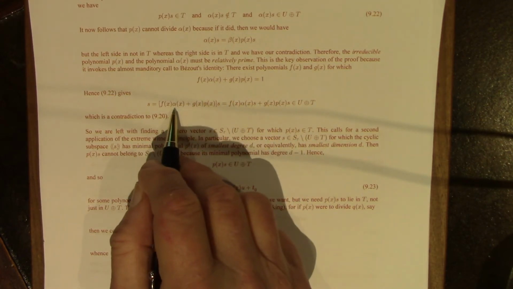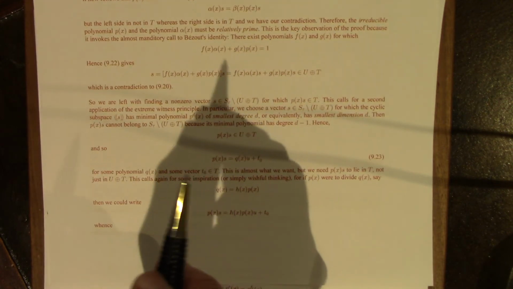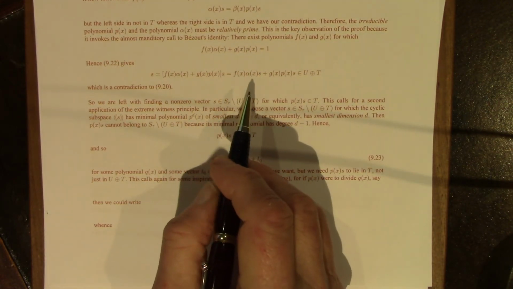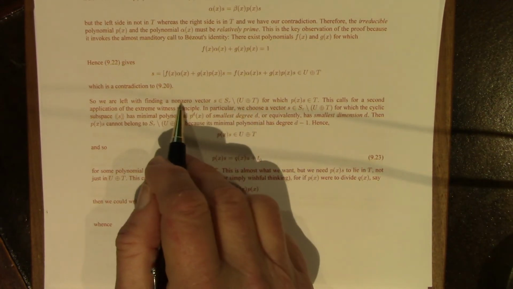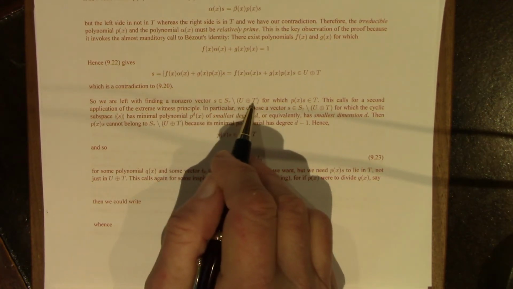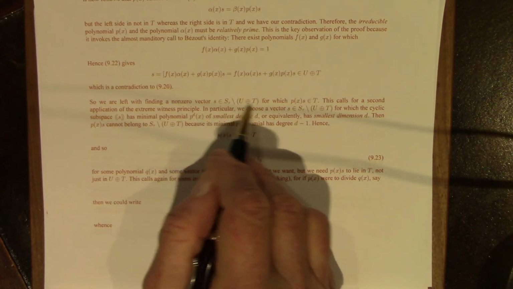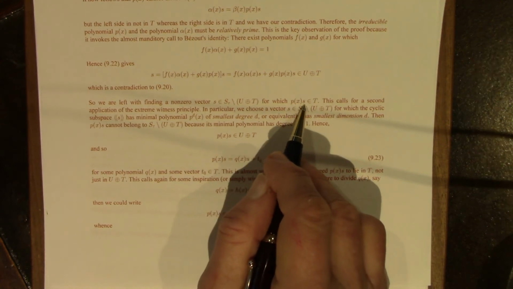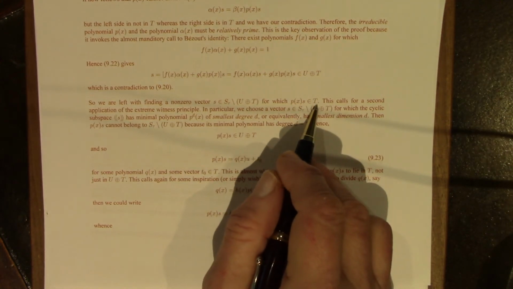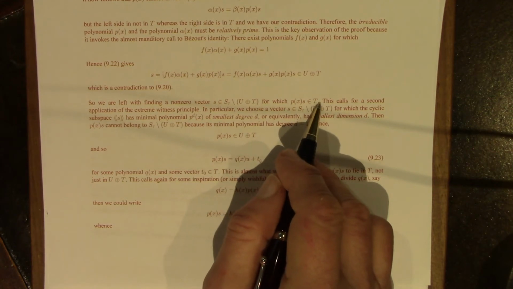Okay. So we are left with finding a non-zero vector s in here. I didn't even have to say non-zero because it's not in the direct sum, therefore it can't be 0. We're looking for a vector in here for which p of x s is in T. That's what we're down to. That will complete the proof if we can find such a vector little s.